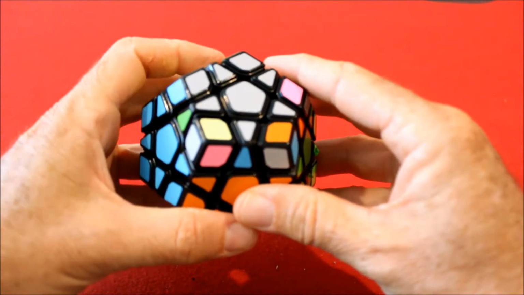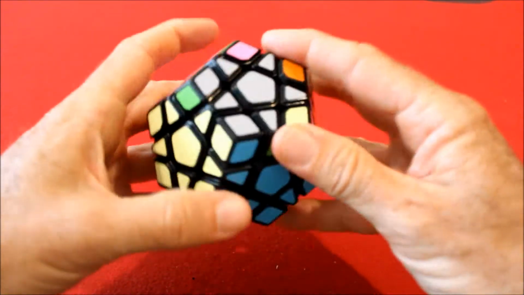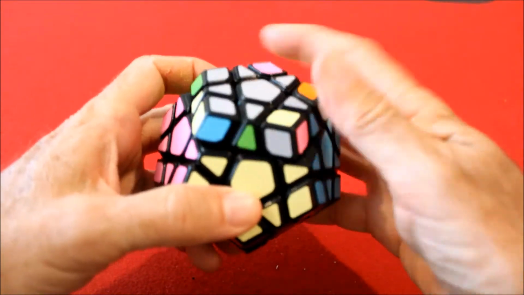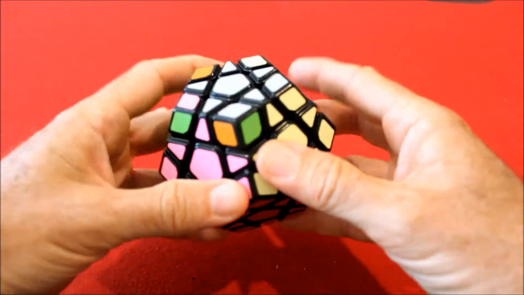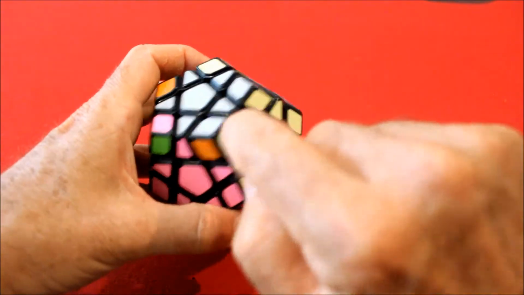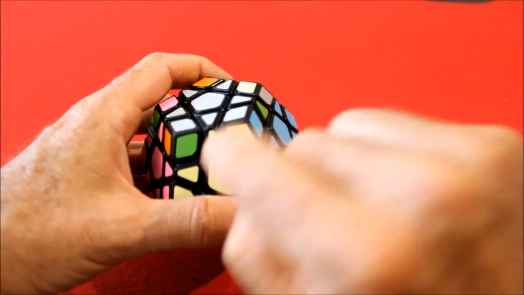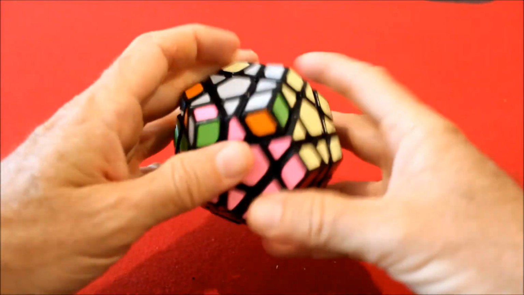You can rotate this around how you like, but look for a situation where 2 of them are right. Like this one here is correct because pink touches pink, and this one is correct because cream touches cream, but that's wrong, and that's wrong.